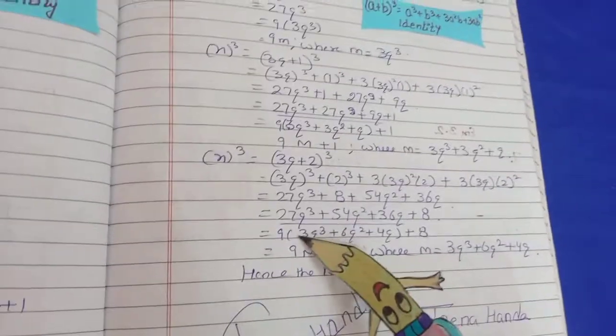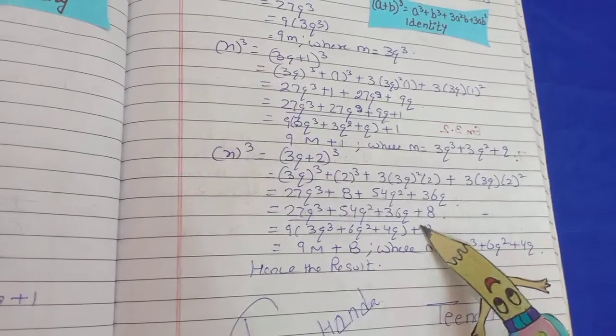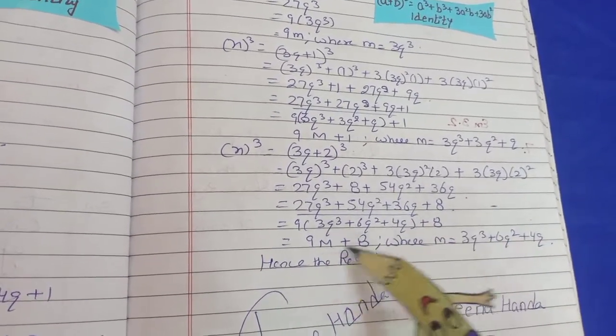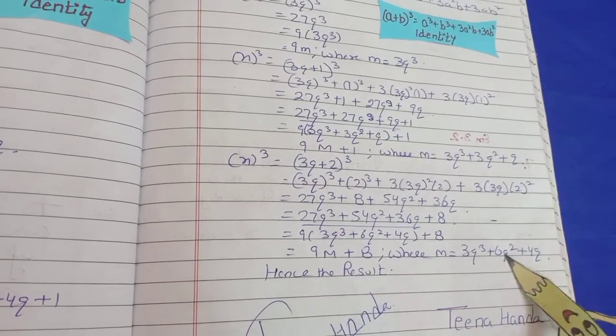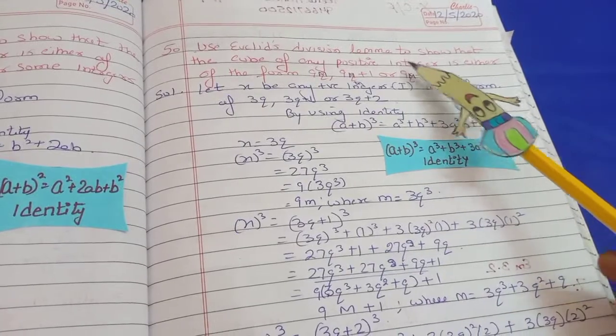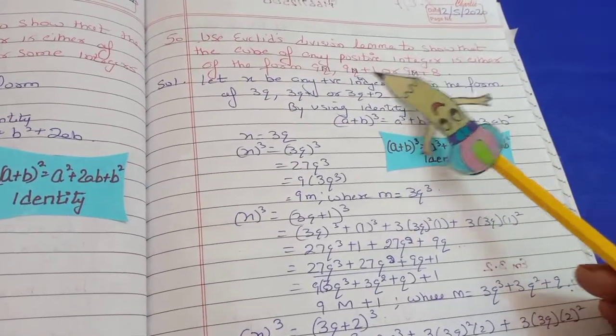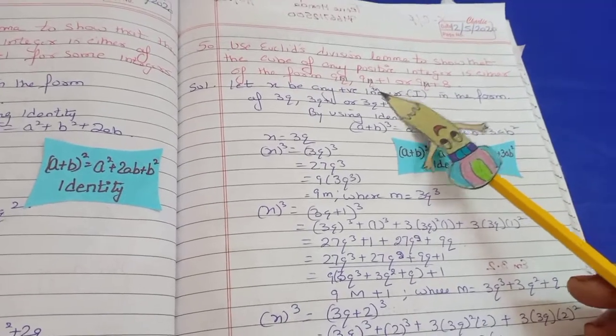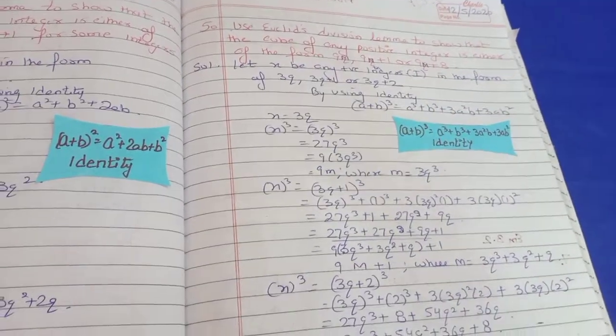Okay, I am taking 9 common from that. The bracket part is let to be m, 9m plus 8, where m is a number. Hence our result: the cube of any positive integer is in the form 9m, 9m plus 1 or 9m plus 8.